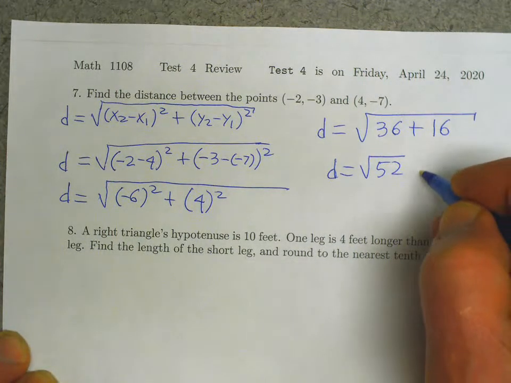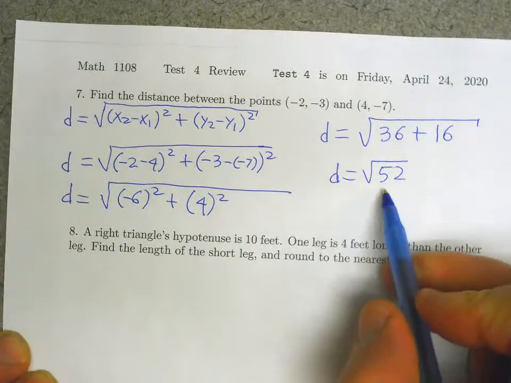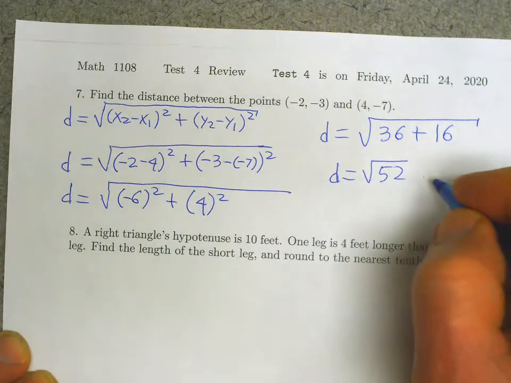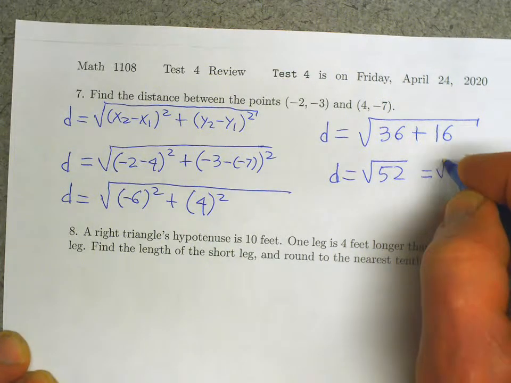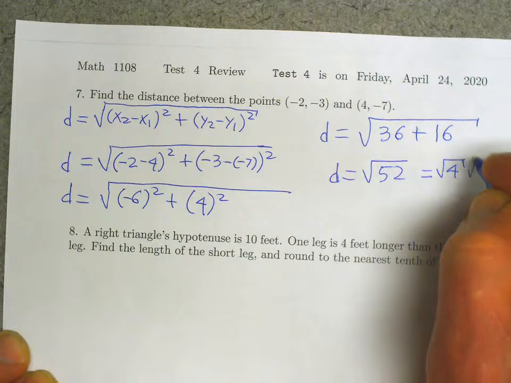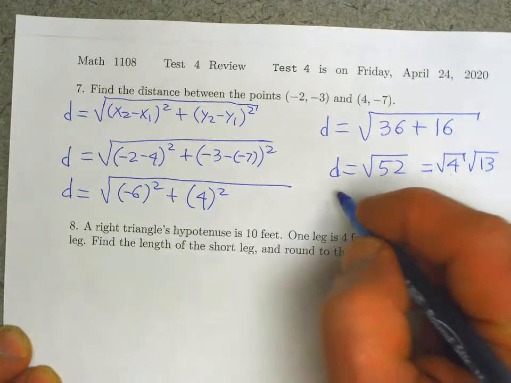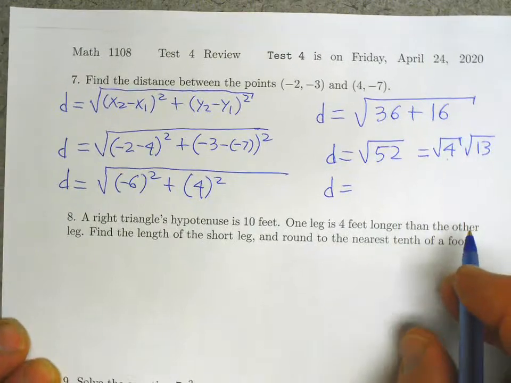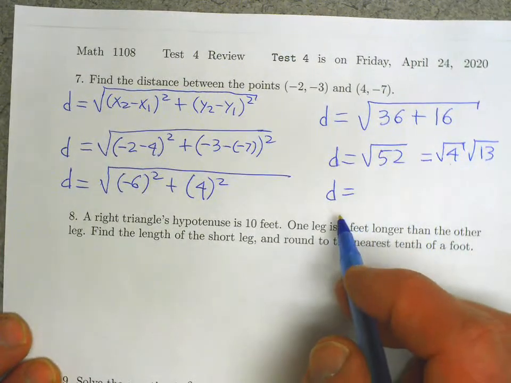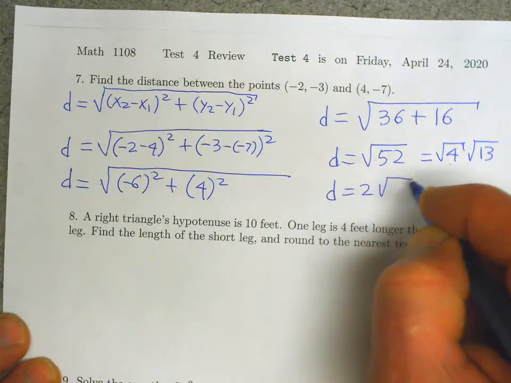And this can be simplified. The largest factor of 52 that's a perfect square is 4, so we can write this as the square root of 4 times the square root of 13, because 4 times 13 is 52. And then the simplified answer for the distance is 2 times the square root of 13.